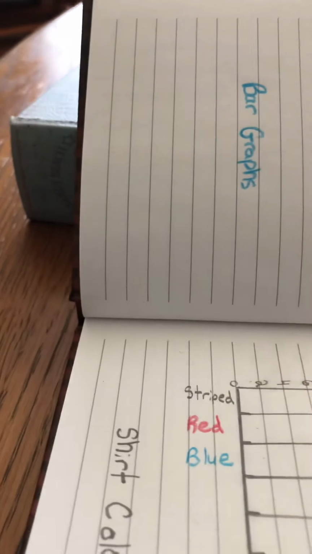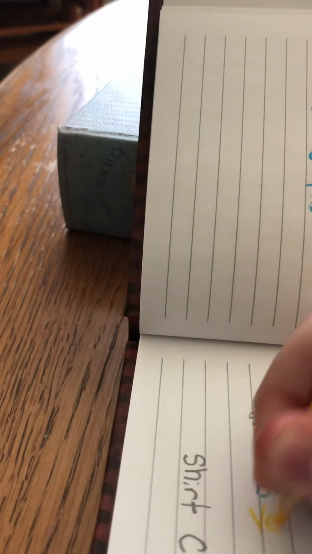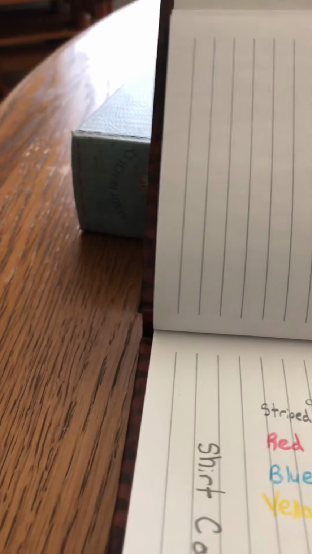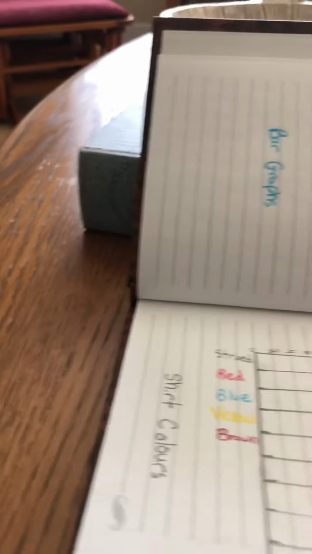And then I had yellow. Hopefully my yellow shows up. That's not bad. And then I had brown. Now what I'm gonna do is I'm gonna see how many I have for each and skip count.